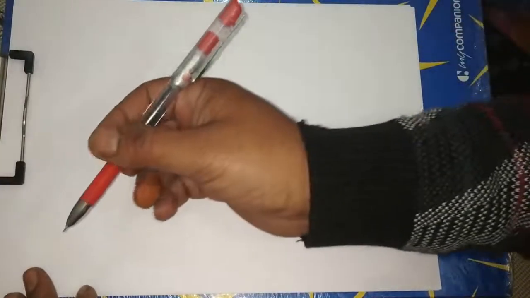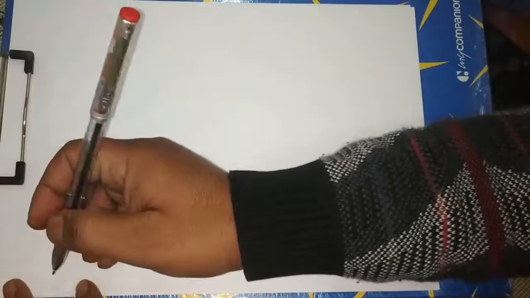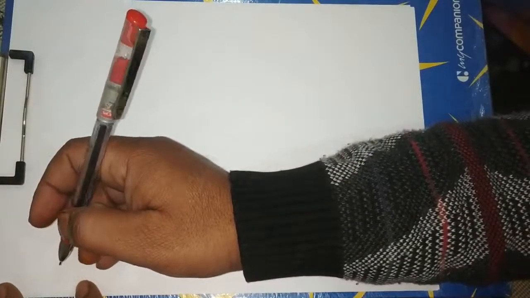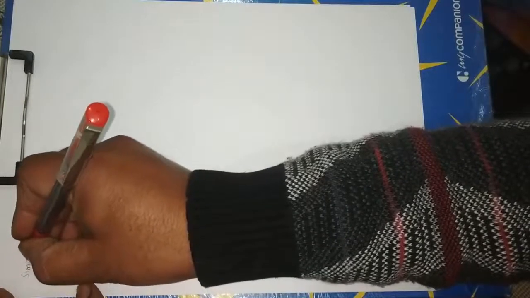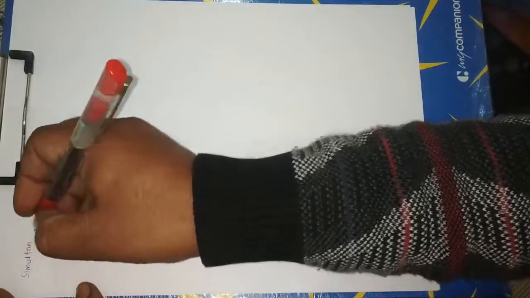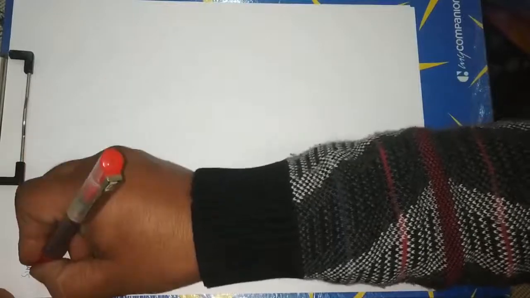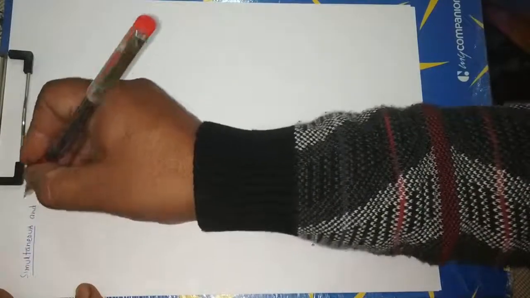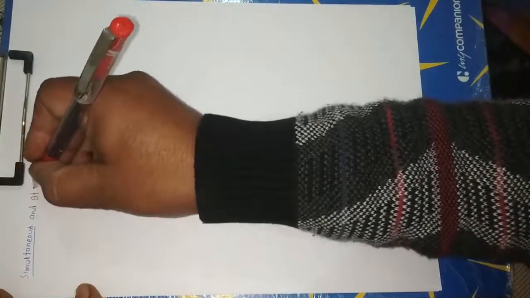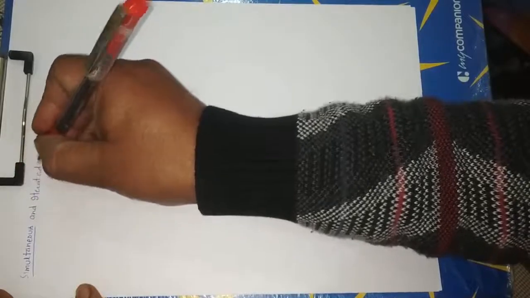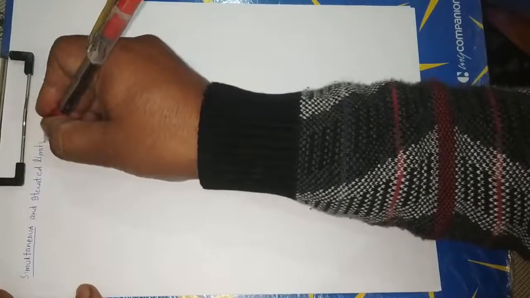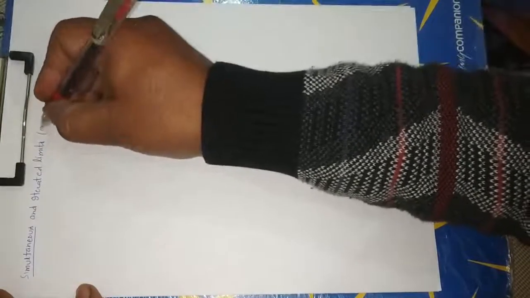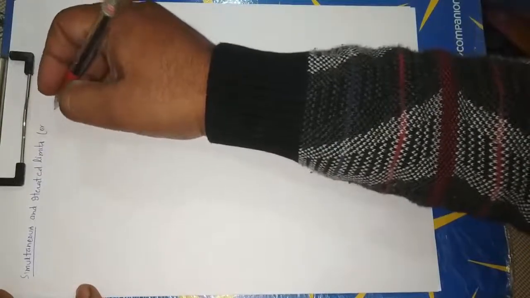Now first, simultaneous and iterated limits, or repeated limits.